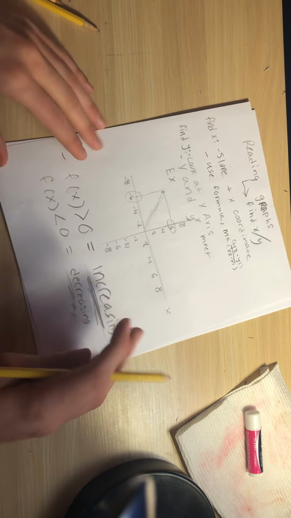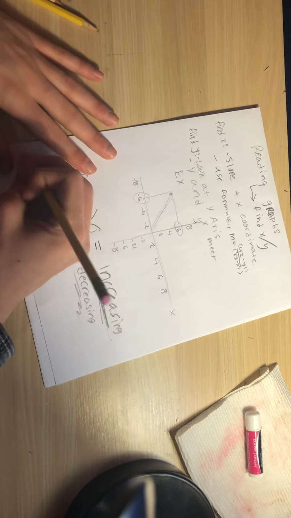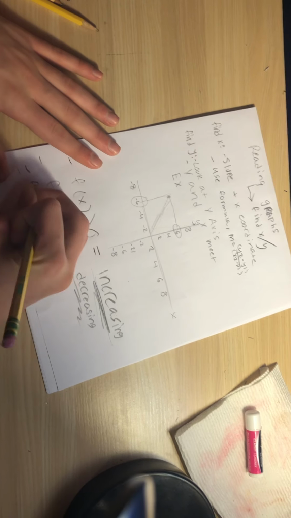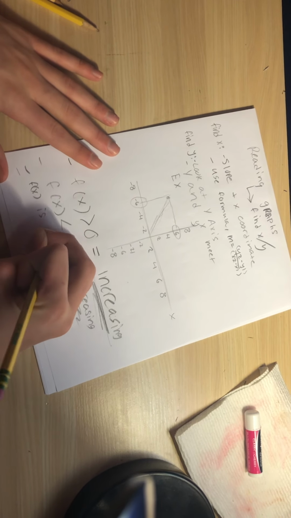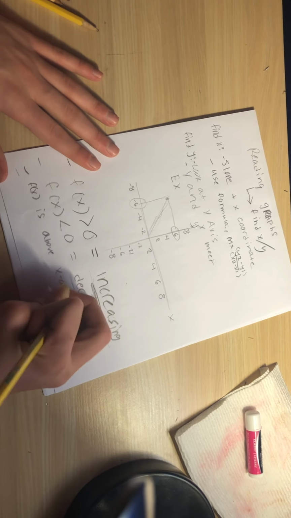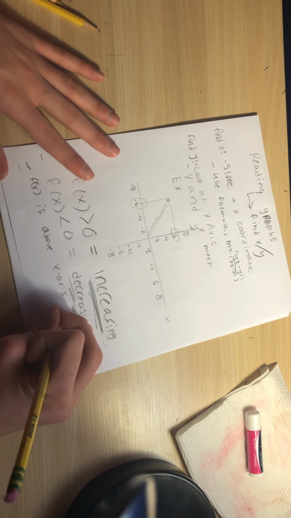And then here's another 2 good points of information. If f of x is above the x-axis, it's positive.